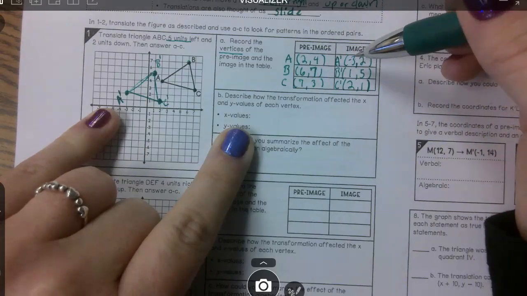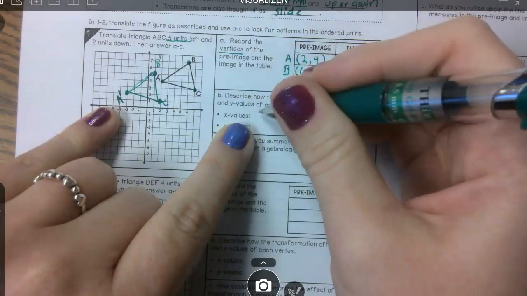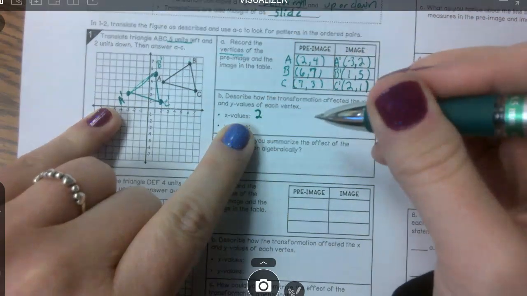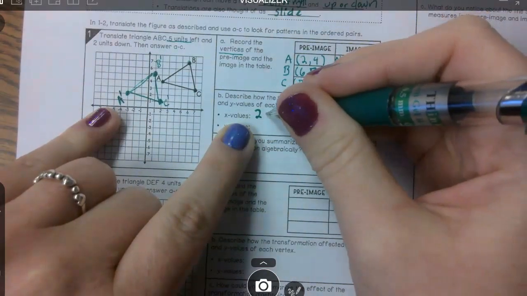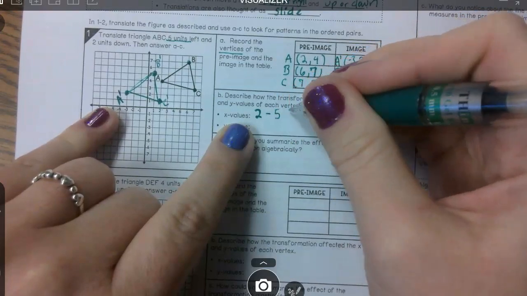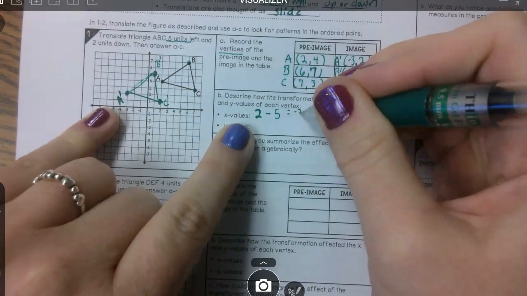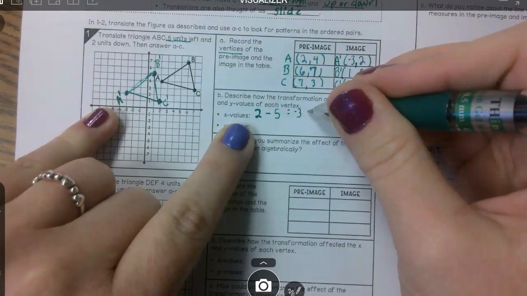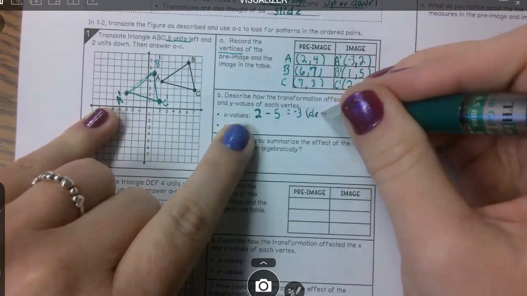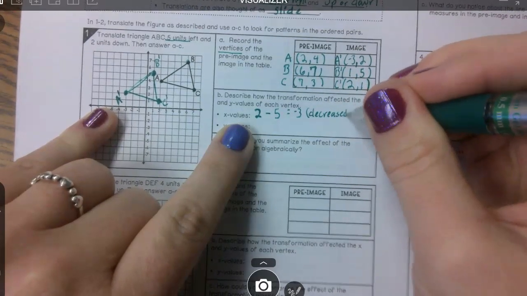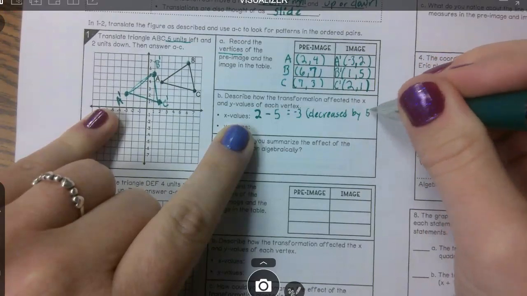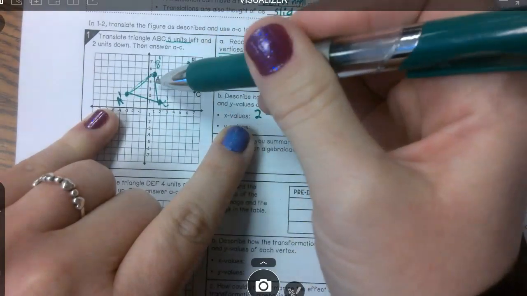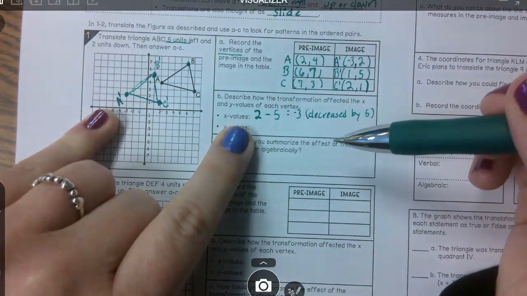Well, you could say that's like saying 2, and if I moved to the left 5, so that would be in the -5 direction, is going to equal -3. So how did it move? Well, it decreased by 5. If we started at 2 and we moved in this direction, we are decreasing 5 times.